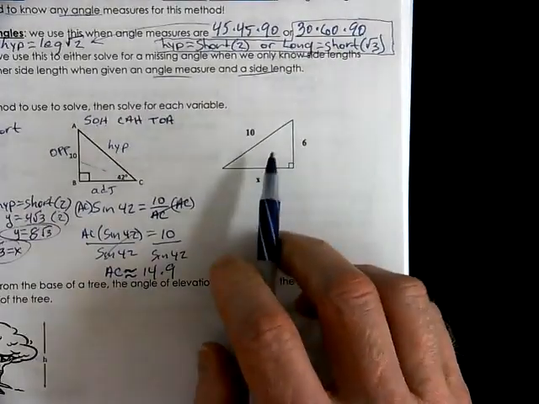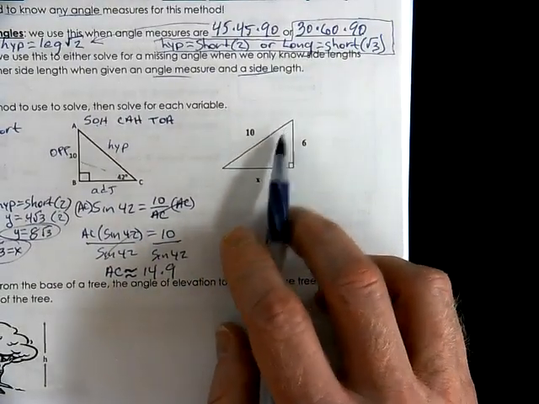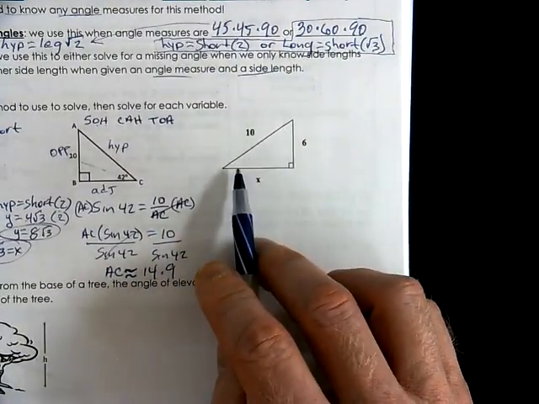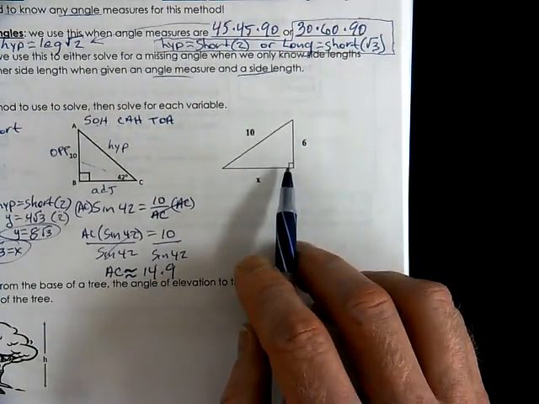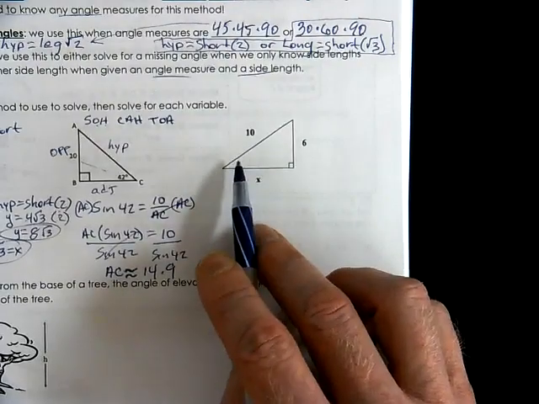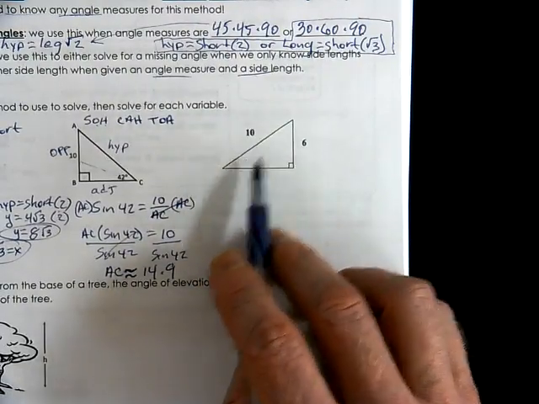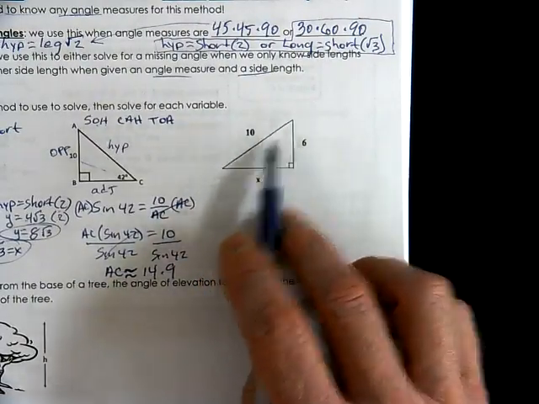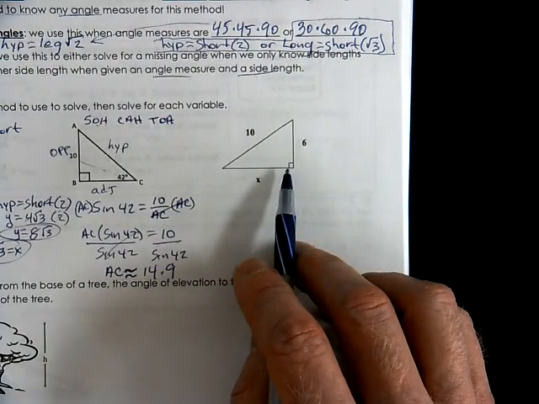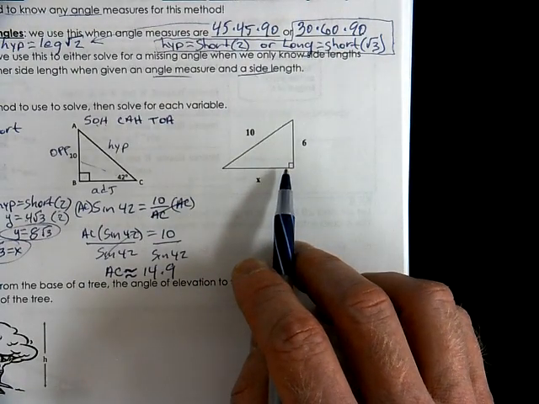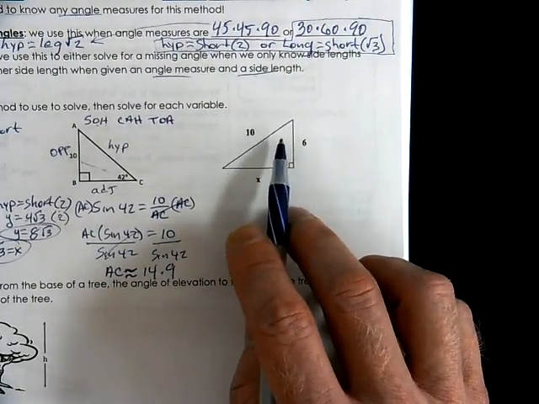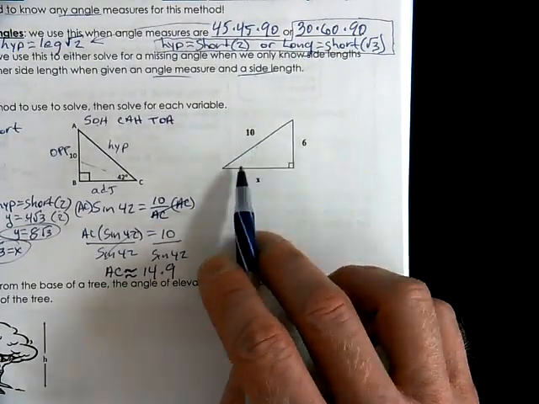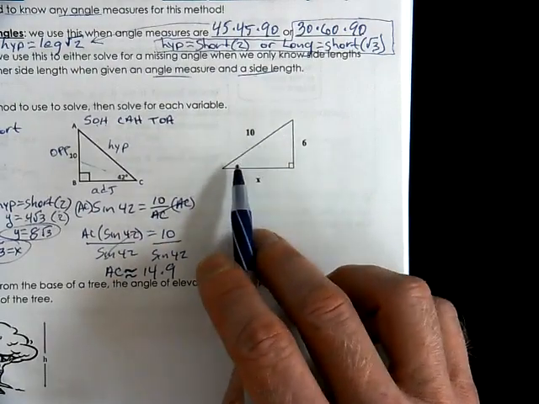Then we look at our last example. Notice that there's no angles given. If there's no angles, yes, there's a 90, but 90 doesn't help us. We don't know what the other angles are. So we don't know if we have 30, 60, 90. We don't know if we have 45, 45, 90. We have a pretty good guess that's not it because the pattern doesn't work. But we cannot use TOA. We don't have the angle values.